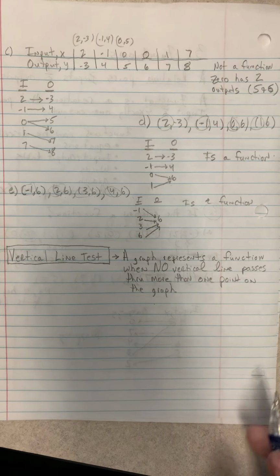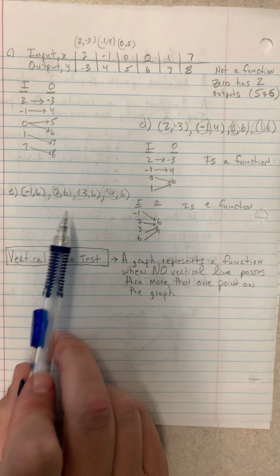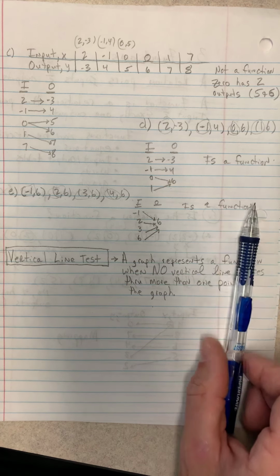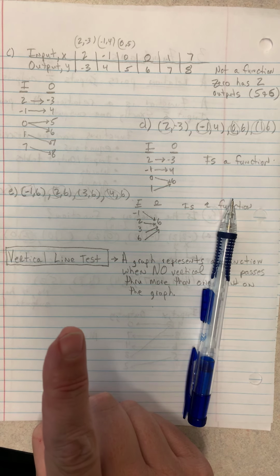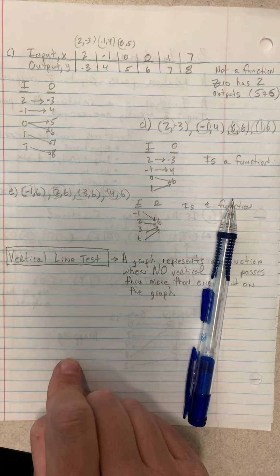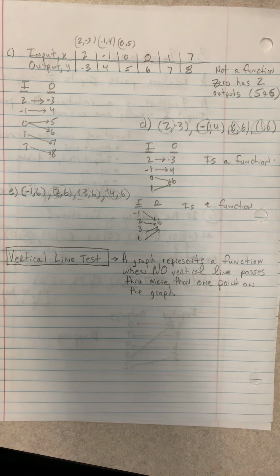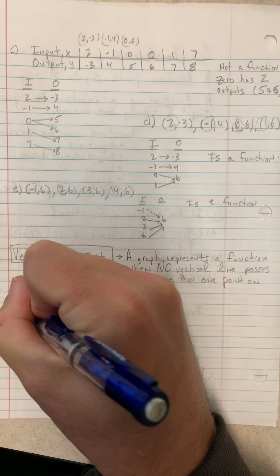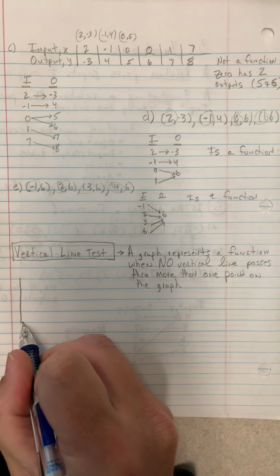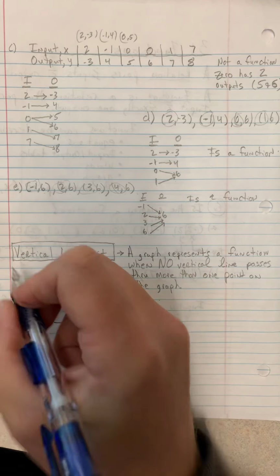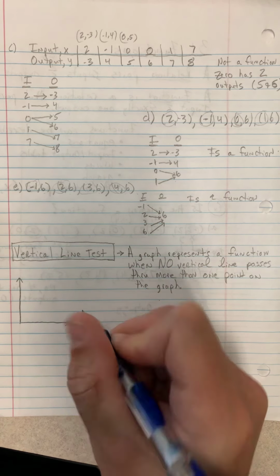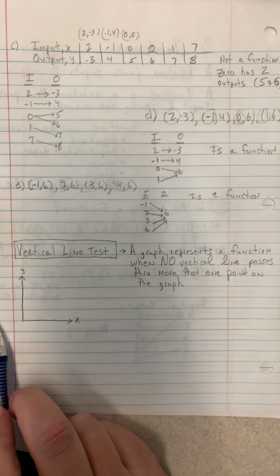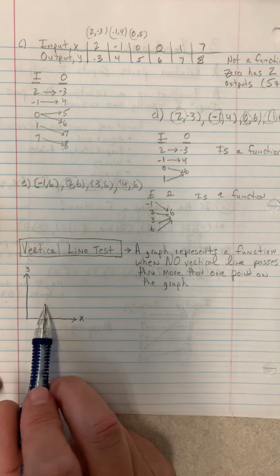A graph is going to pass a vertical line test if I run a vertical line, an infinite number of vertical lines through the graph, and it only hits the graph in one point. If it hits the graph in 2 points, it's not going to be a function. I'm just going to make this a little first quadrant coordinate plane. Here's my x-axis, here's my y. I'm just looking at quadrant 1 of a coordinate plane. I don't have anything here, here, here. I'm just looking at this graph.